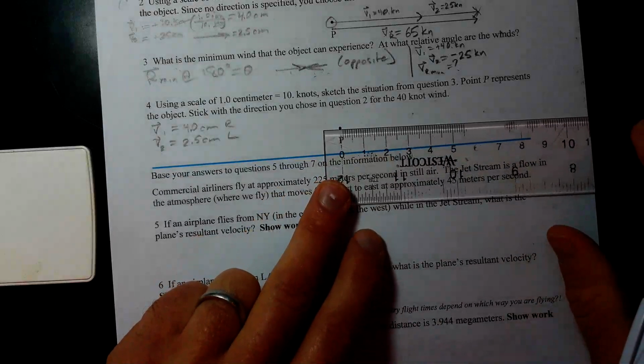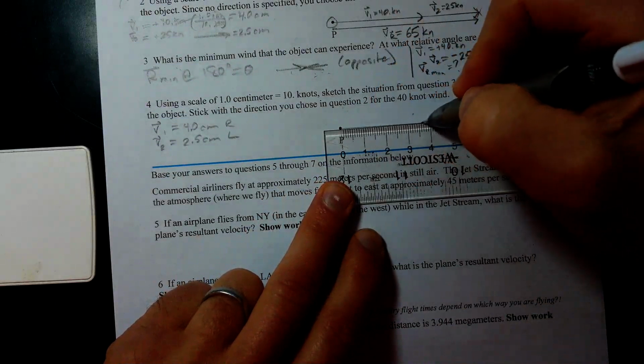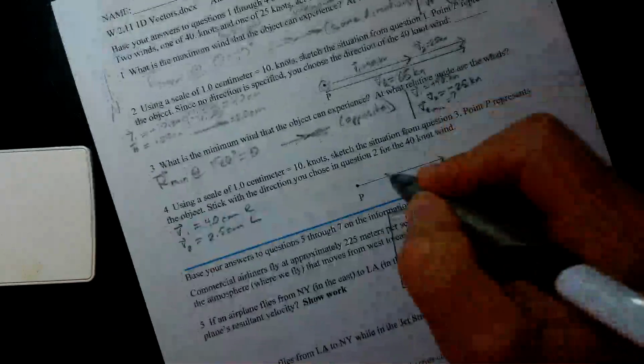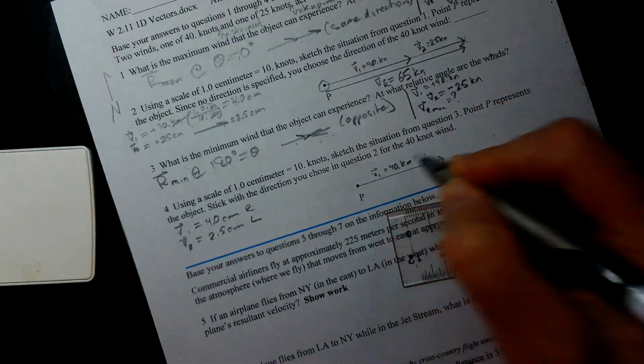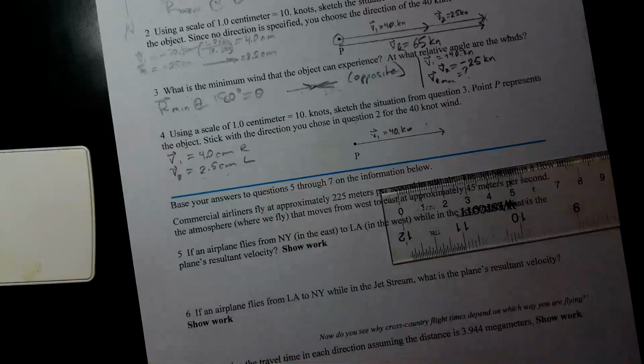draw your 4 centimeters right. There it is. That could be V1, which is 40 knots. Then you have to draw your 2.5 centimeters left. Okay? Don't just put it anywhere.